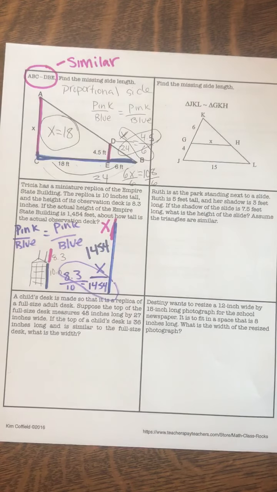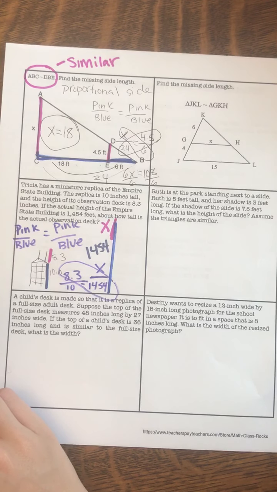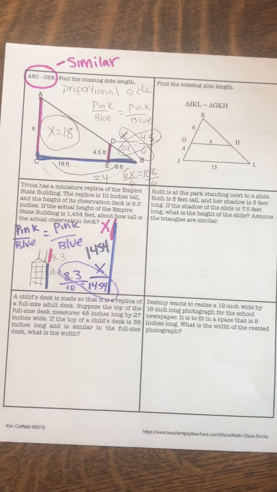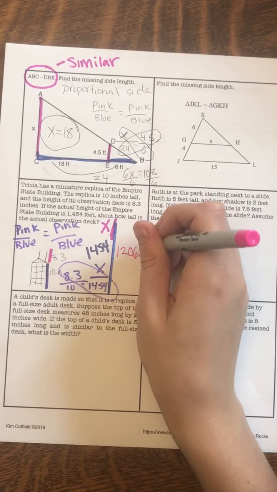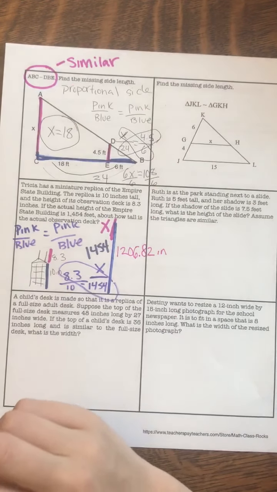I multiply 1454 times 8.3, which equals 12,068 and 2/10, and then I divide by 10, and I get the observation deck to be 1,206.82.